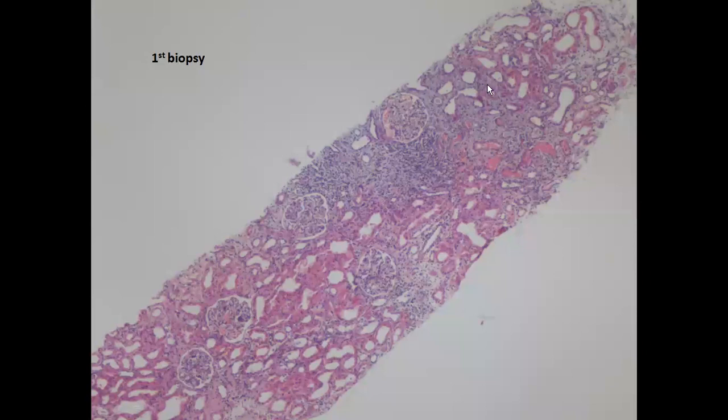So there is good amount of interstitial infiltrate here. Now with this amount of interstitial infiltrate at low magnification, you think that, okay, we are dealing with an acute T cell mediated rejection because you can see these blue looking cells in the interstitium. As compared to the previous biopsy, this biopsy is showing good amount of interstitial infiltrate.